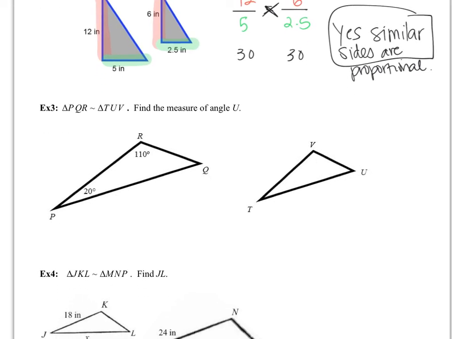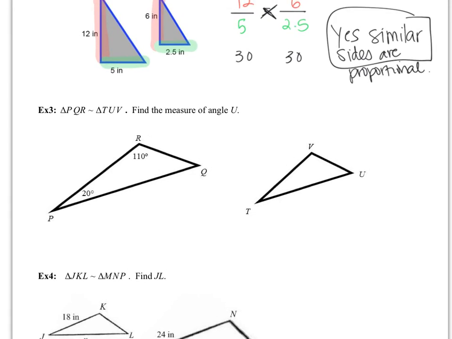On example 3, I'm being told that the two figures are similar using the symbol here. And because I know that similar figures have congruent angle measures, that's going to mean that angles P, Q, and R are going to be congruent to angles T, U, and V. And I can use this to help me match up my similar sides or angles.